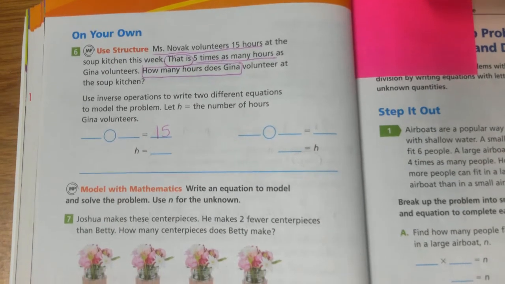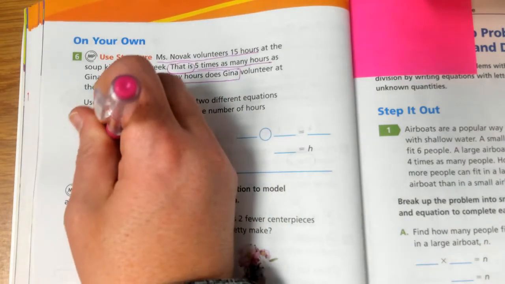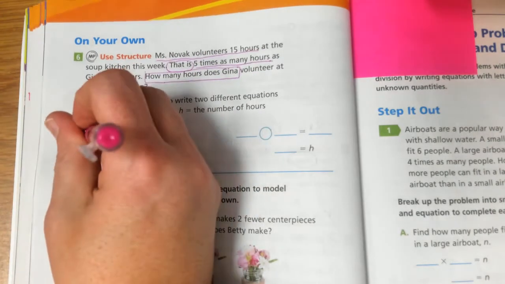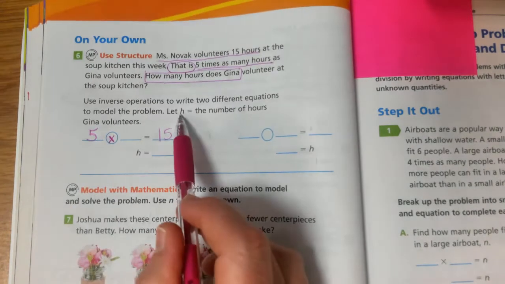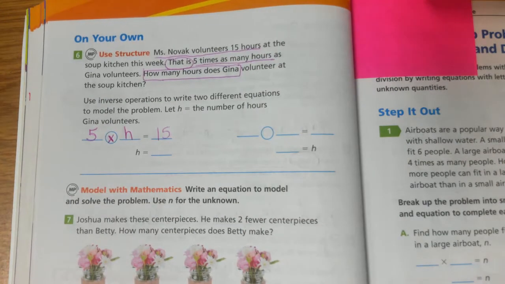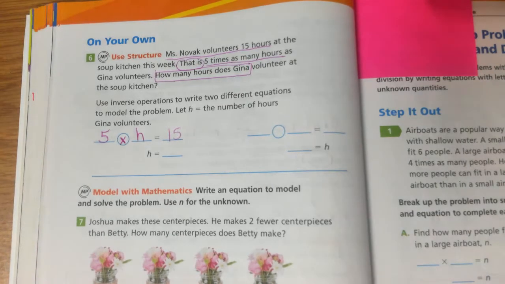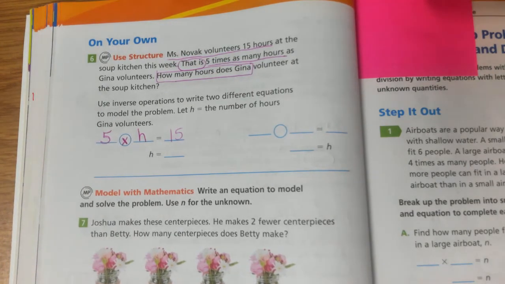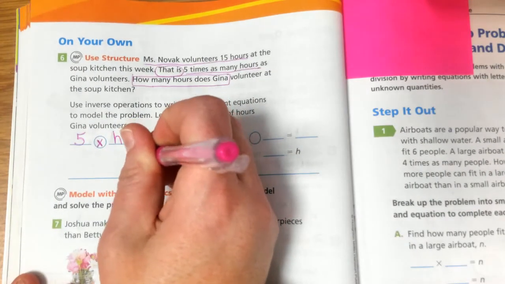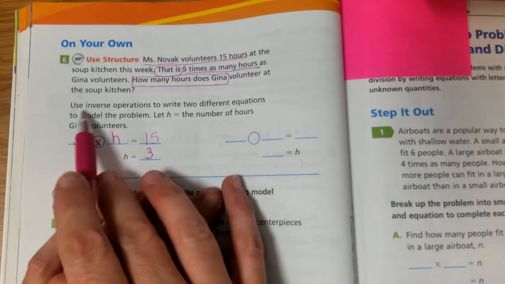That is your product. Now, times as many. We know this is going to be multiplicative. So now we're left with 5 times our unknown, which is going to be H. 5 times H equals 15. What times 5 equals 15? Count by 5s till you get to 15. 5 times 3 equals 15.